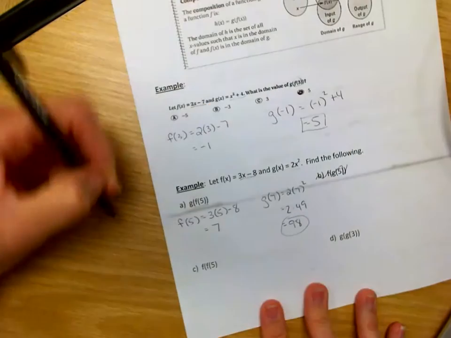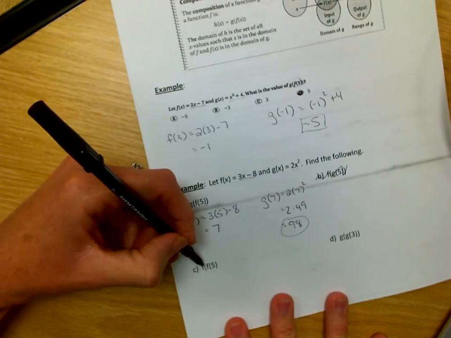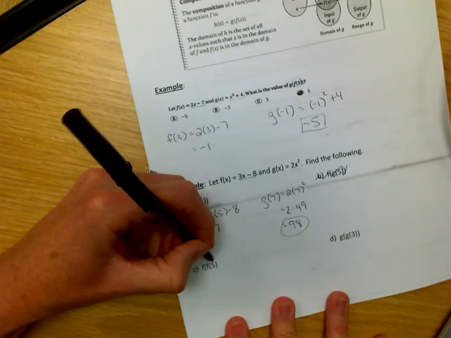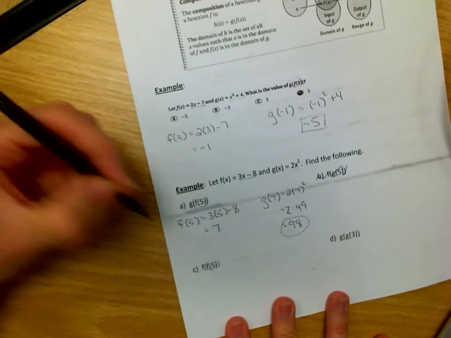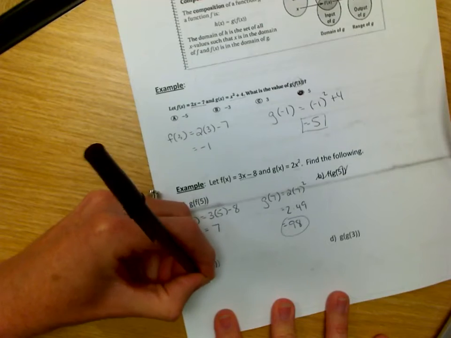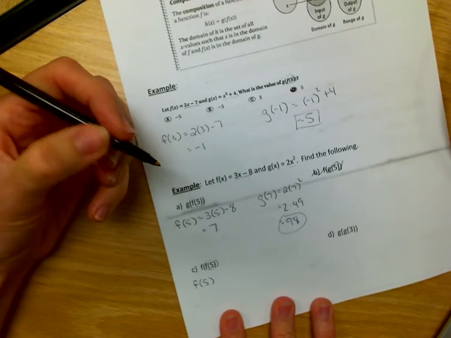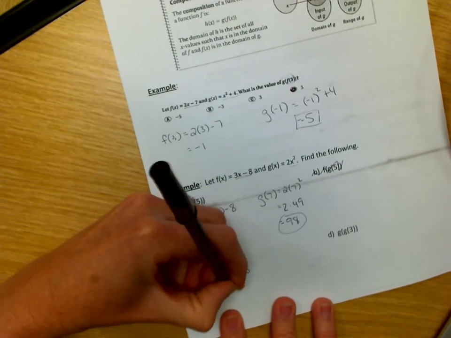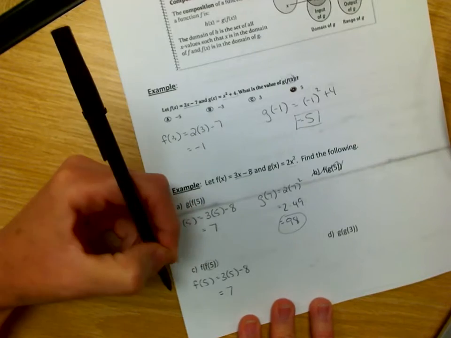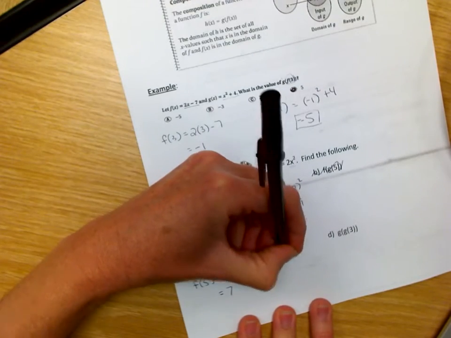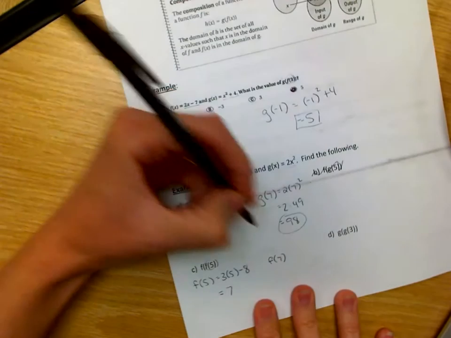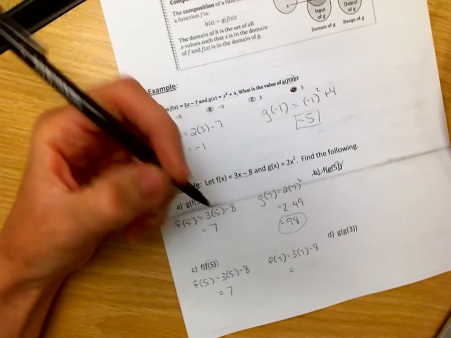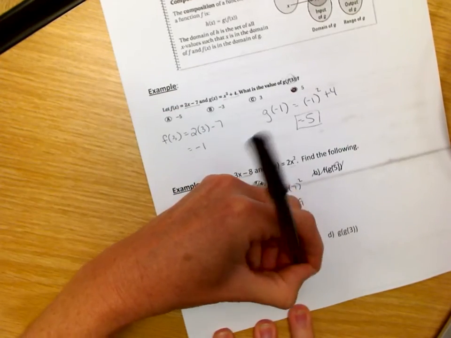Let's go ahead and skip example B. Let's look at example C. You can plug a function back into itself. This one is asking you to find f of f of 5. I'm going to first start with the innermost function. I'm going to find f of 5. The value I get when I plug in a 5 for x in my f function, we already calculated, ended up being 7. So I want to take that value and plug it back into f again. So now I'm going to calculate f of 7 to get my final answer. That will be 3 times 7 minus 8. 3 times 7 is 21, and 21 minus 8 is 13, and that will be your final answer.